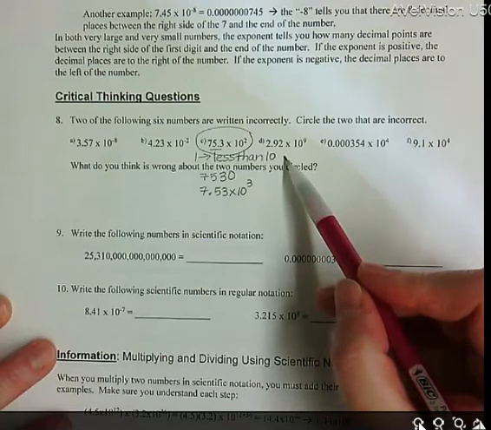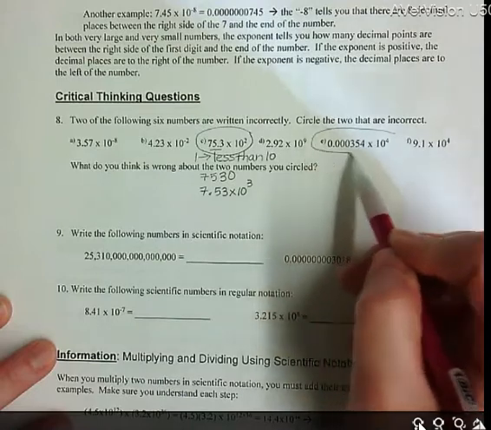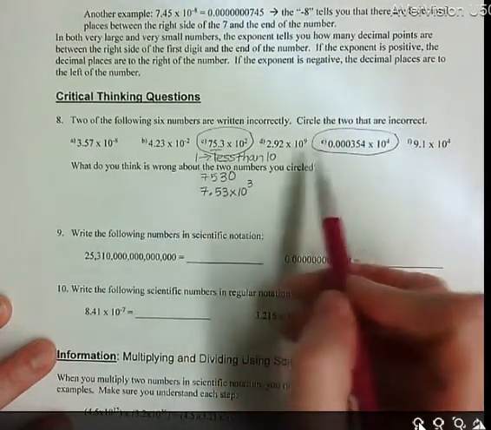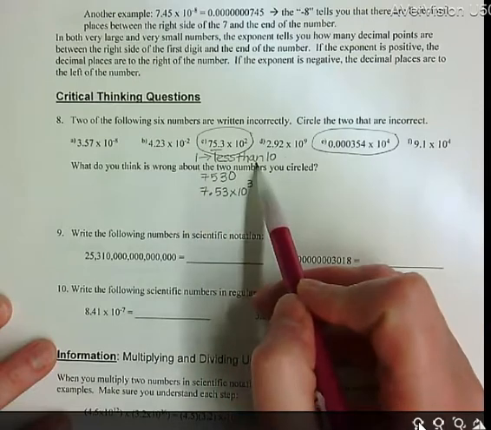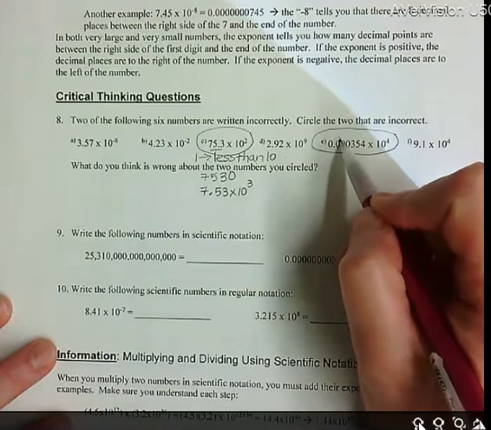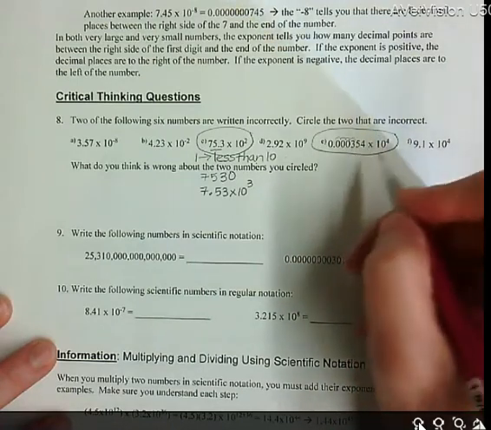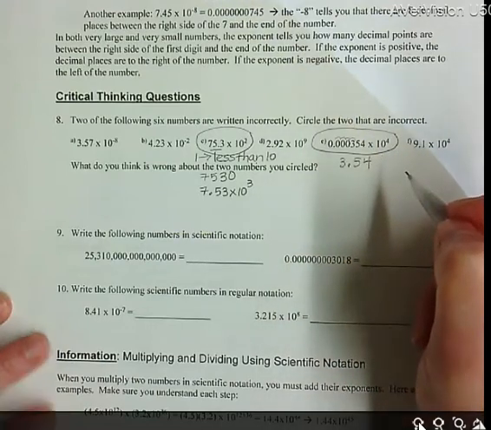2.92 times 10 to the 9th is okay. This one, again, we would circle. Because again, my coefficient here has to be at least 1, but less than 10. Okay? So this really is the number 3.54.